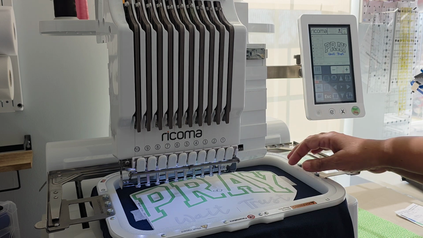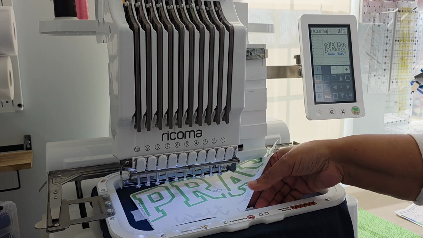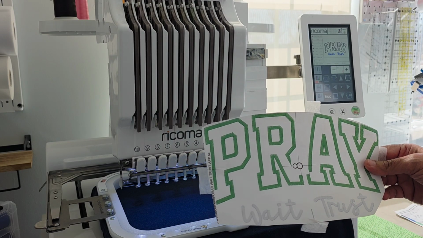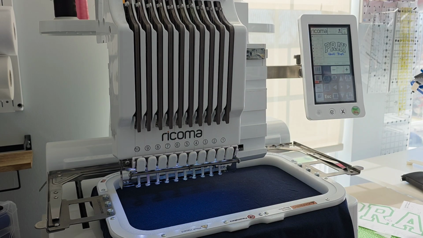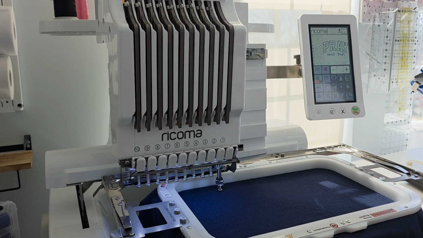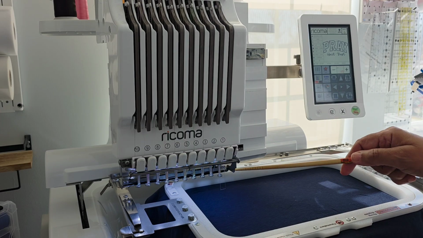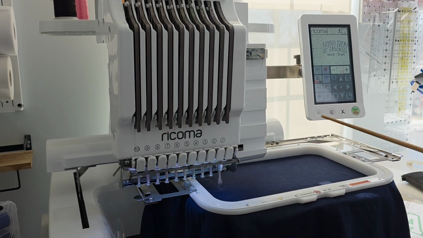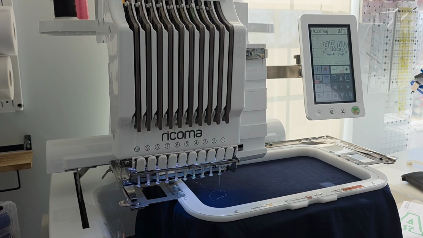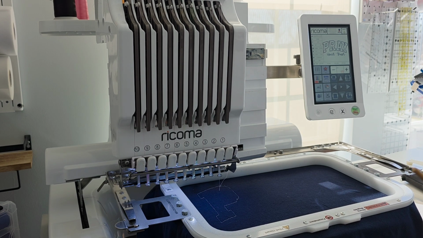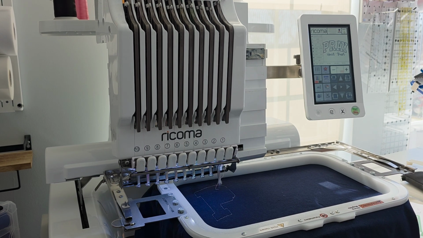So I'm gonna go ahead and remove the printout of the design, which I always do. And guys, let's get started. I'm gonna run this in fast mode, and I will see you at the end when I'm ready to place the fabric on the design, okay?